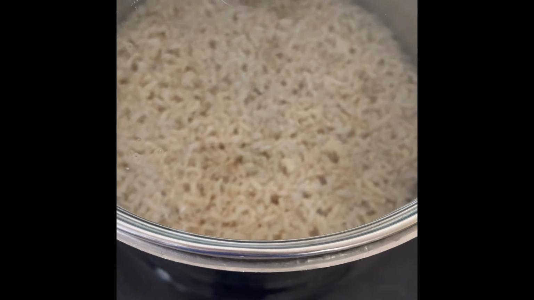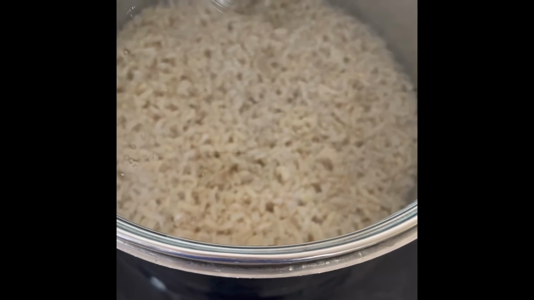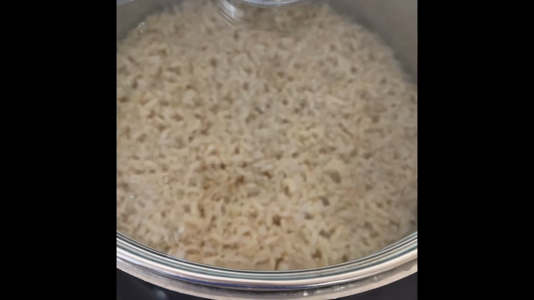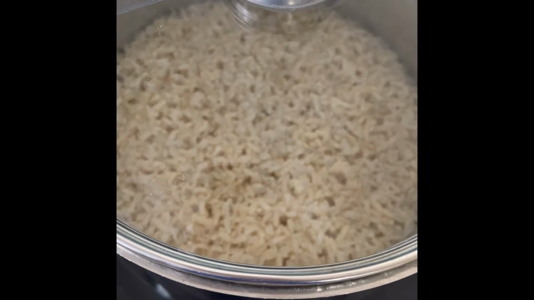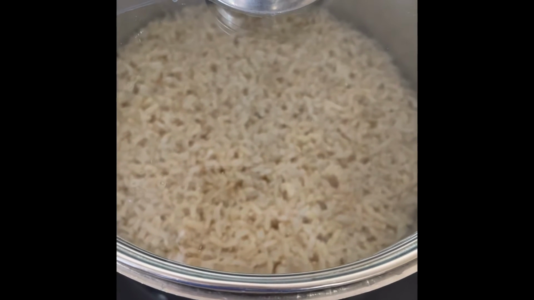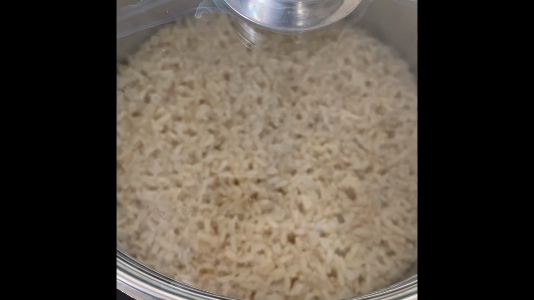I wait for a few more minutes, and then I notice that the rice seems to be fully expanded and softened. However, there seems to be a little bit more liquid on the bottom, so I must let that get absorbed.